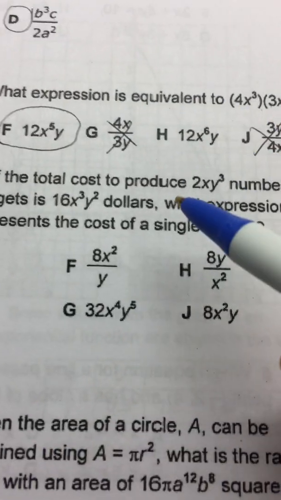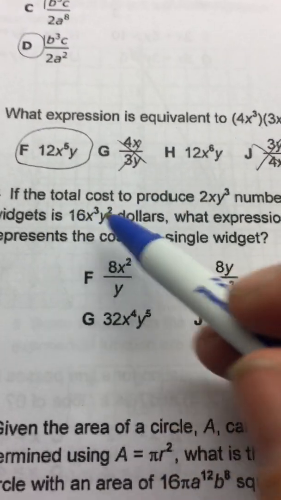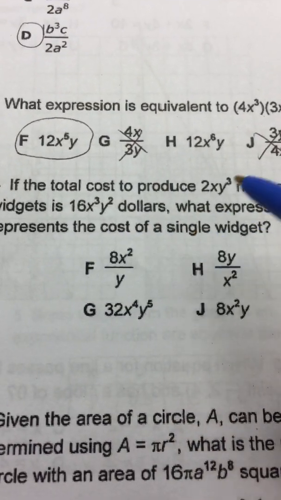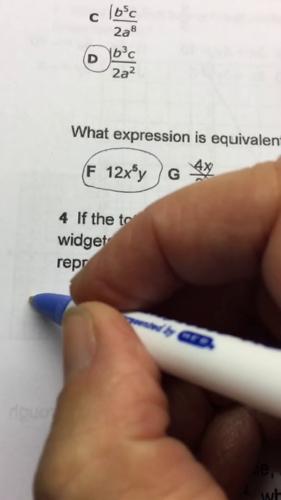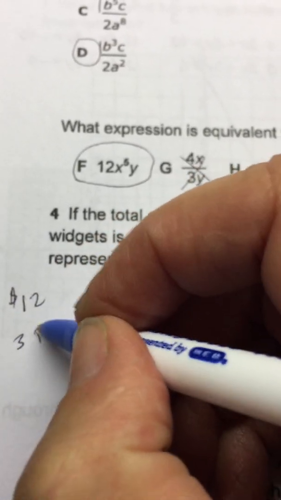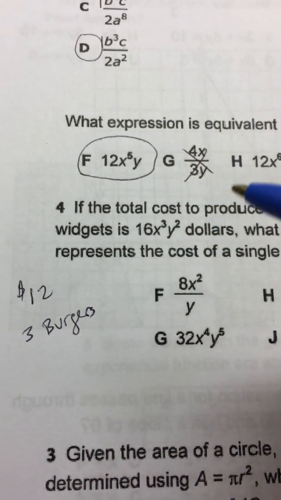Okay. The total cost to produce this number of widgets is this amount of money. What expression represents the cost of a single widget? So this is kind of like saying I spent $12 and I bought 3 burgers. What's the price of 1 burger?